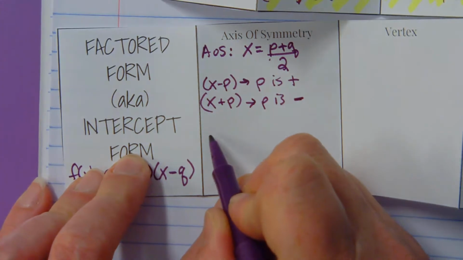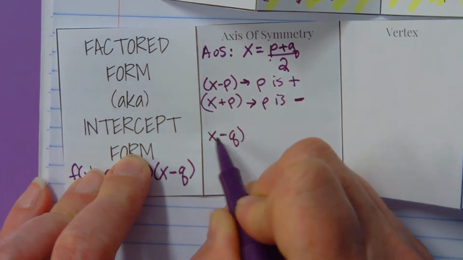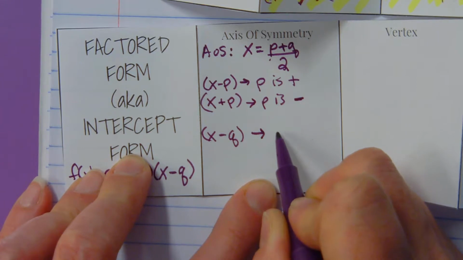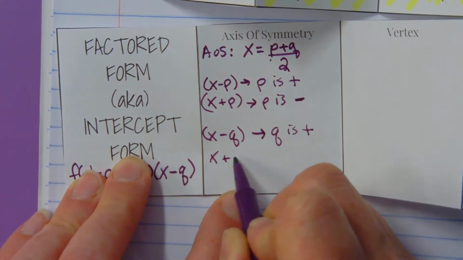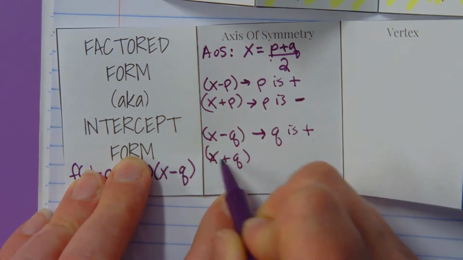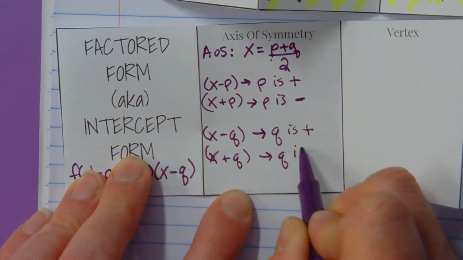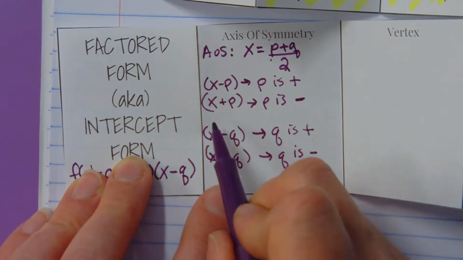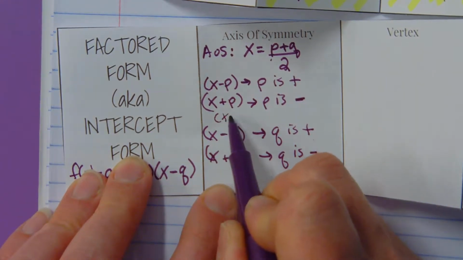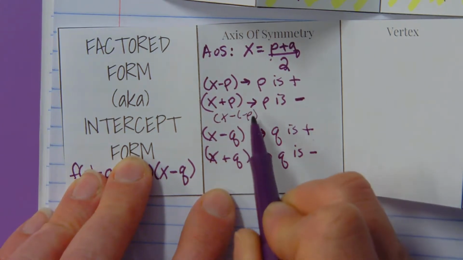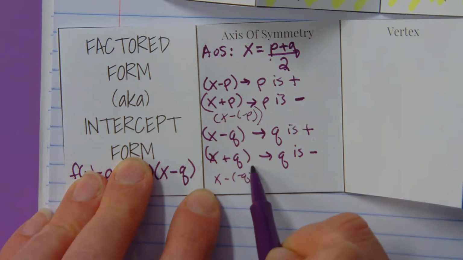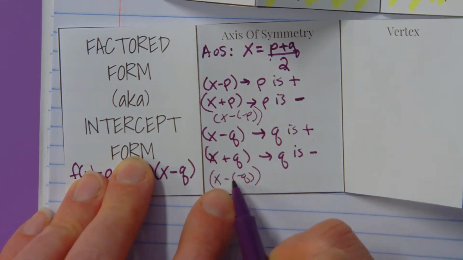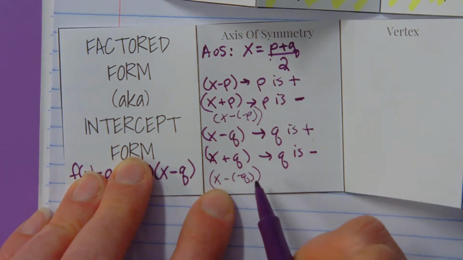If it's x minus q, then that tells us that our q is a positive number. And if it's x plus q, then it tells us that q is negative. Again, that's because this really is x minus negative. But mathematicians don't want to put minus negative. They're going to go plus a positive. So that's why they are that way.